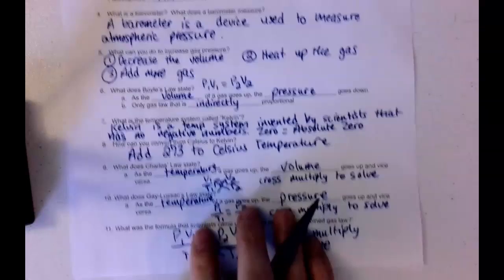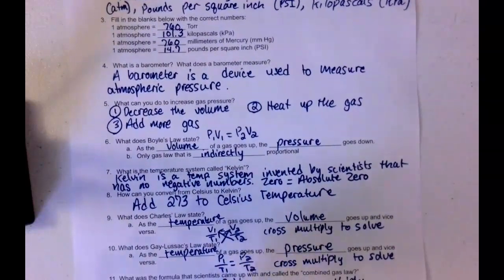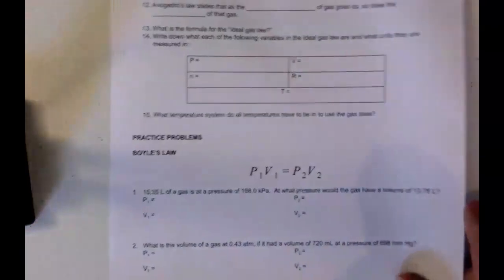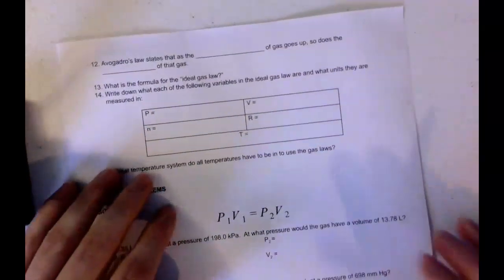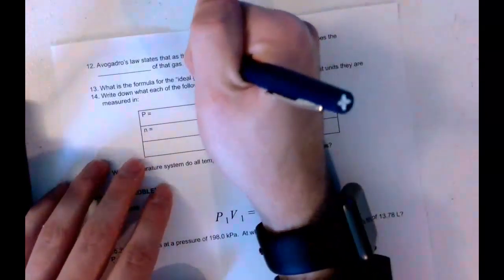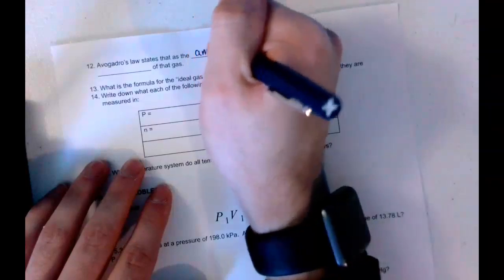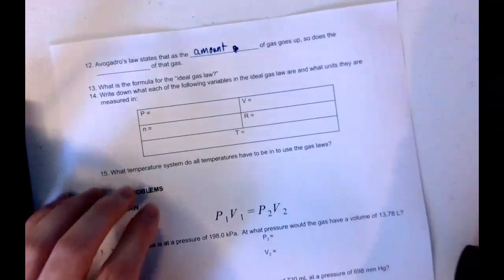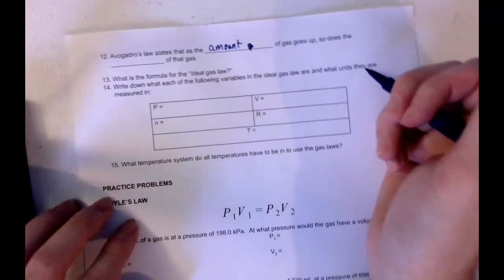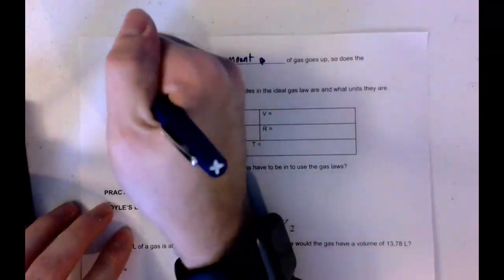Alright, so I'm going to move on to the next page. And it's asking about Avogadro's law. So Avogadro's law states that basically as the amount of gas goes up, so does the volume of that gas.